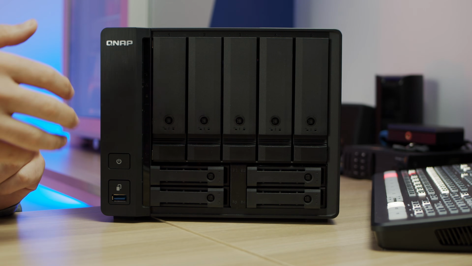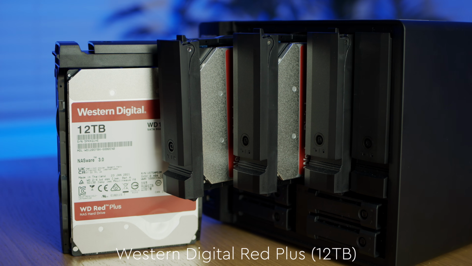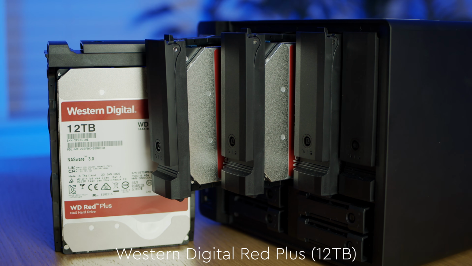And when you put all of that together, it's an absolute beast of a NAS. So if we look at it from the front, and specifically the top section first, you've got 5 3.5-inch SATA drive bays, and I've populated each one of those drive bays with one of these, a Western Digital Red Plus, and each one of these is 12 terabytes. So I've got 5 of them giving me 60 terabytes up at the top here.